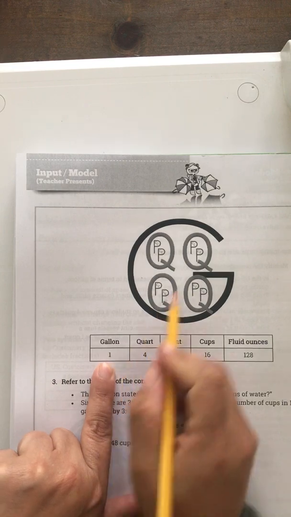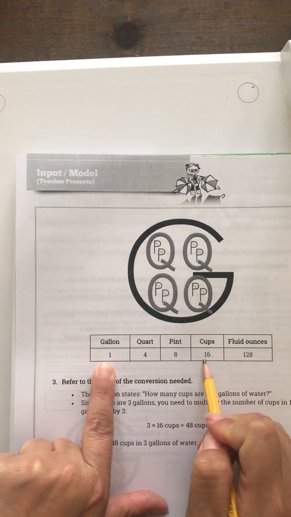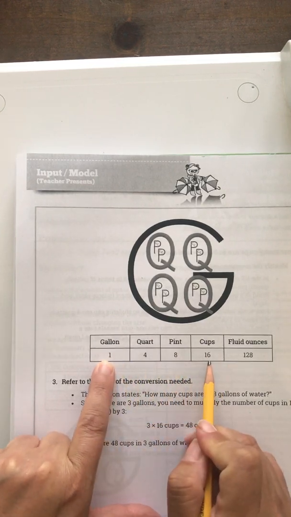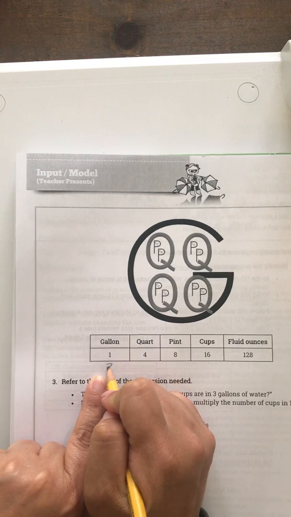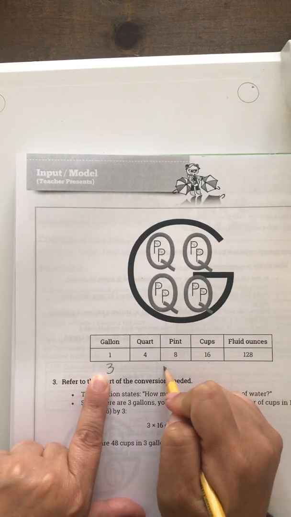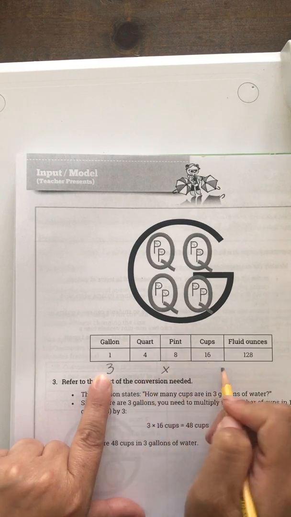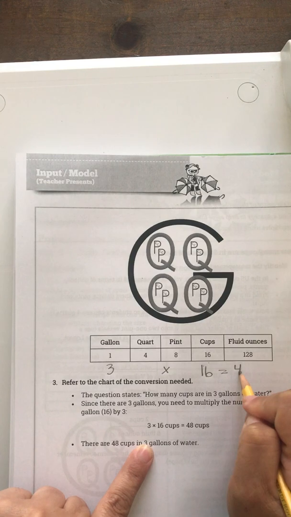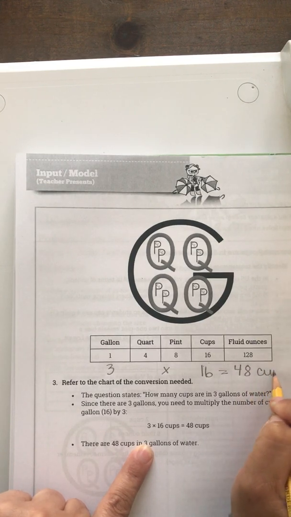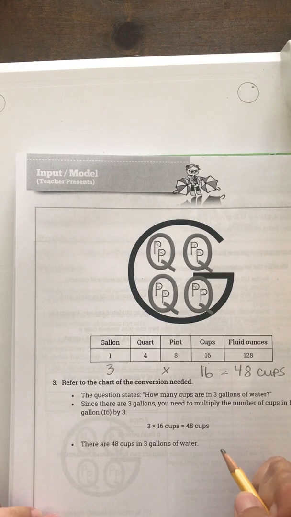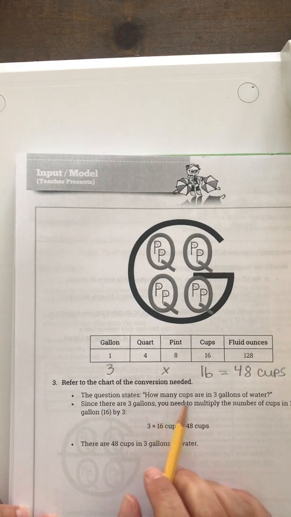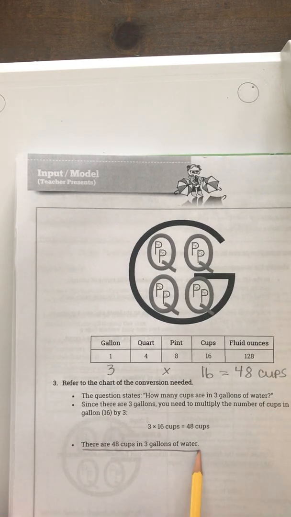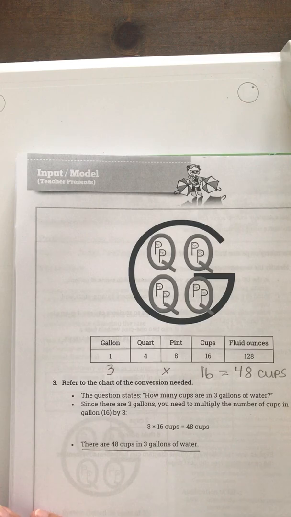So I know that 1 gallon is the same as 16 cups. Okay, and sometimes I'm going to have to use the things in between. But for this one, I know if 1 gallon's 16 cups, then for 3 gallons, I need to multiply, right? To get to 3 gallons, I'm going to have to multiply by 16, which is going to equal 48 cups, because 3 times 16 is 48. So how many cups are there in 3 gallons? There's going to be 48 cups in 3 gallons. And there's the answer, okay?